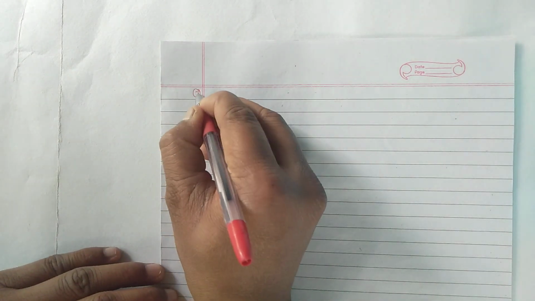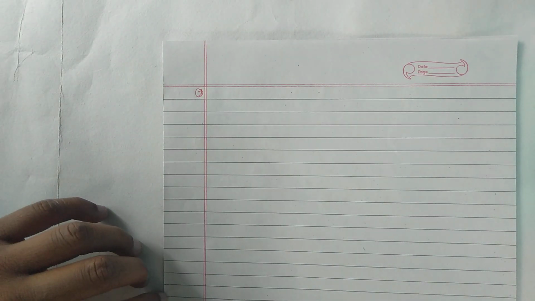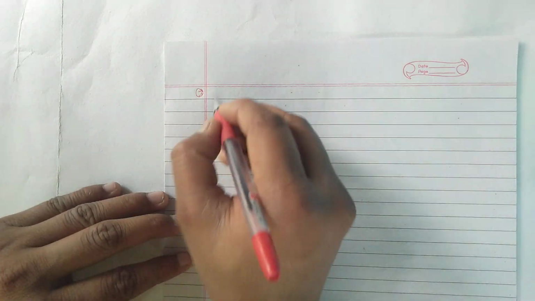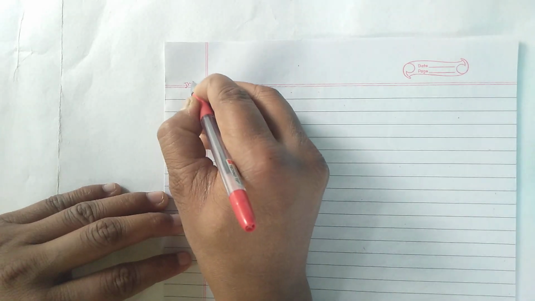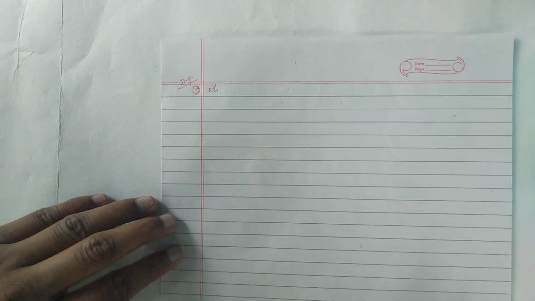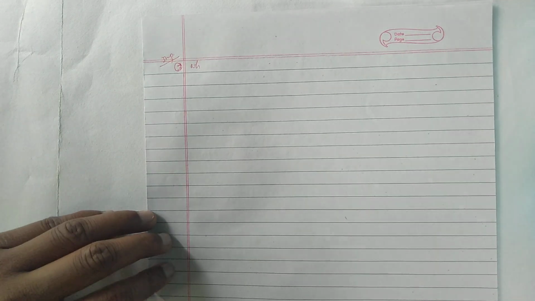Okay, now let's move on to the third question. In the third number we have this question, which is also one of the most important questions and is repeatedly asked in the final examination.